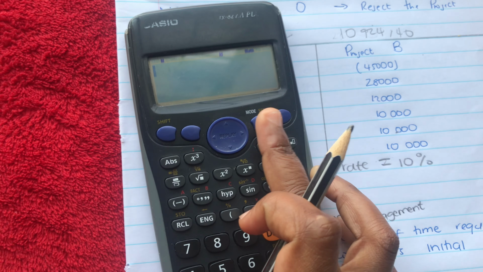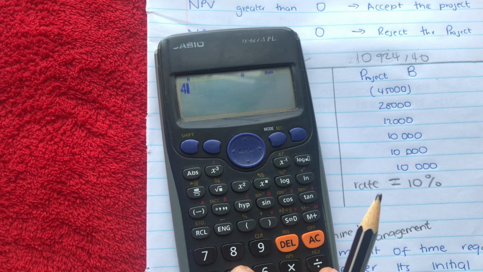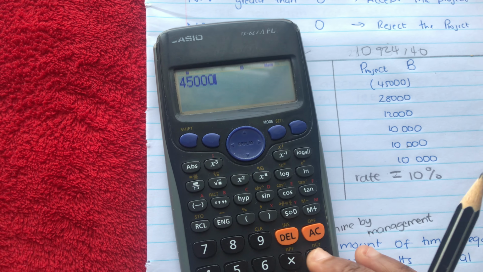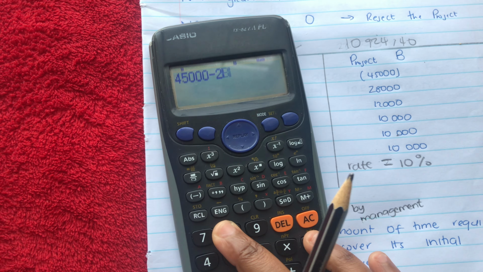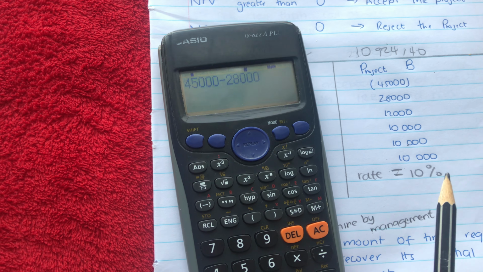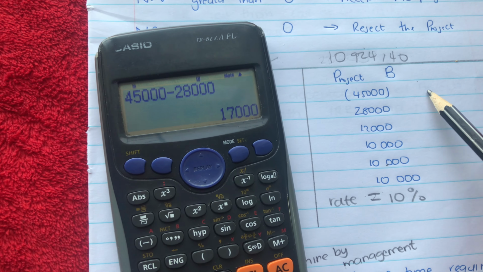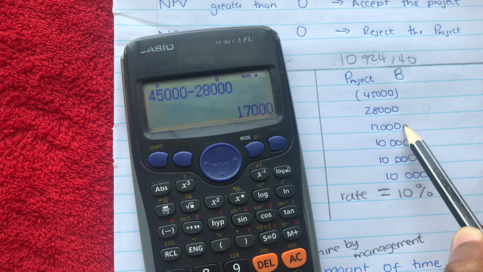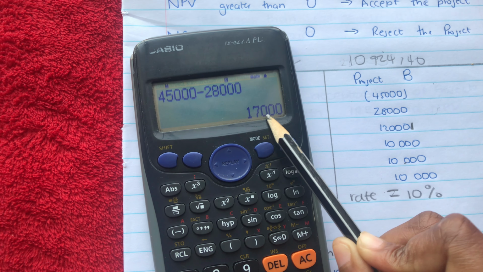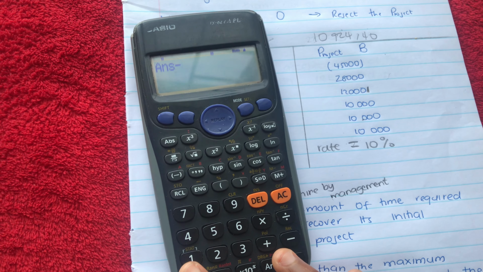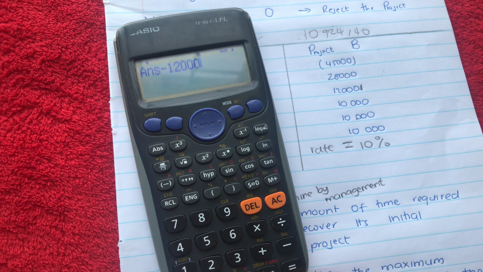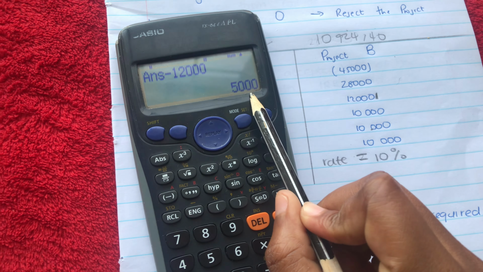Then we come to the second project. We say 45,000 minus 28,000, and we're left with 17,000. We're still able to minus this 12,000 out of this 17,000, and then we're left with 5,000. We can't minus this 10,000 out of this 5,000, but we've minused this one and this one, which is 2 years.